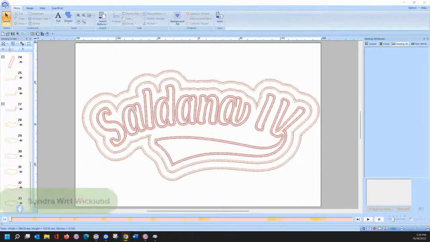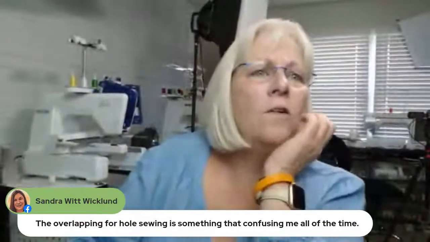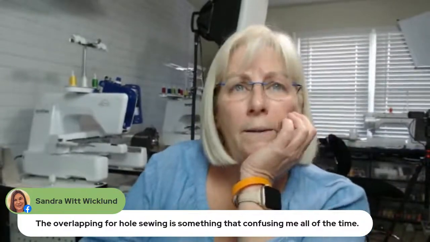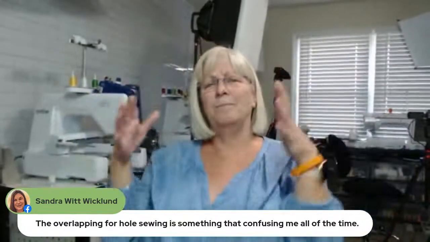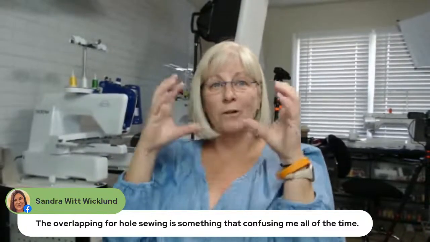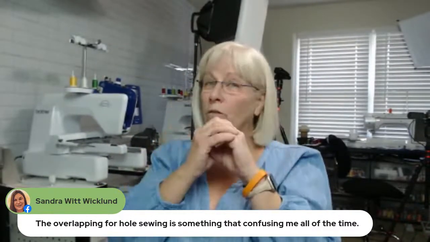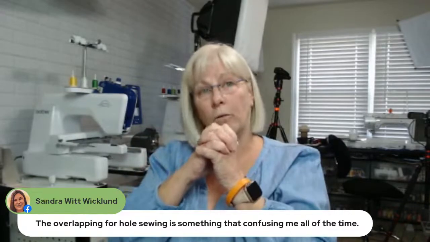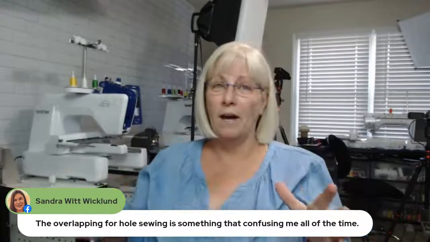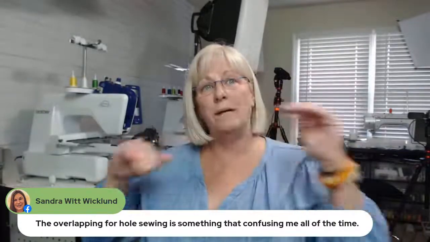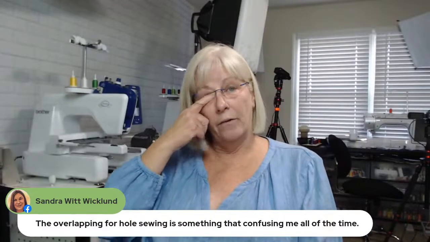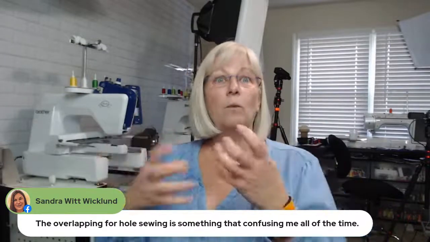Okay. All right, Sandra, I'm not sure. The overlap for hole sewing is something that's confusing you all of the time. The overlap. Oh, okay. So modify overlap. There are two different options. You can remove overlap or you can set hole sewing. The difference is remove overlaps works all the time, but they are individual pieces at that point. Set hole sewing, on the other hand, makes it one unit.